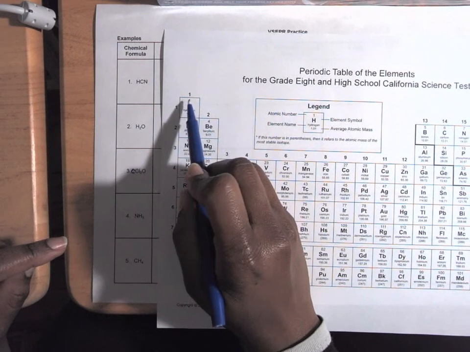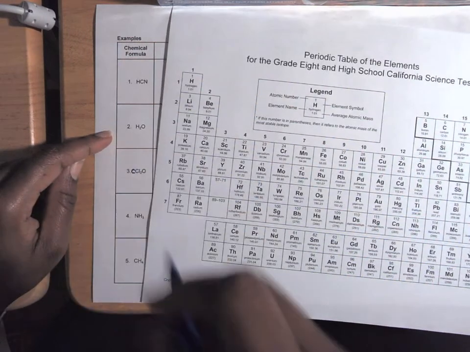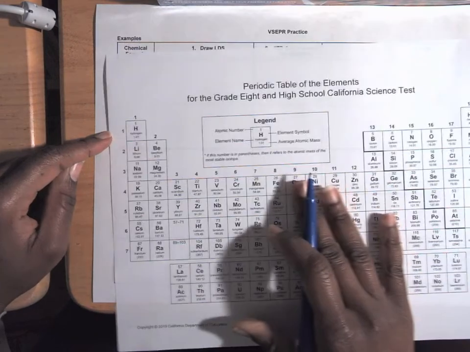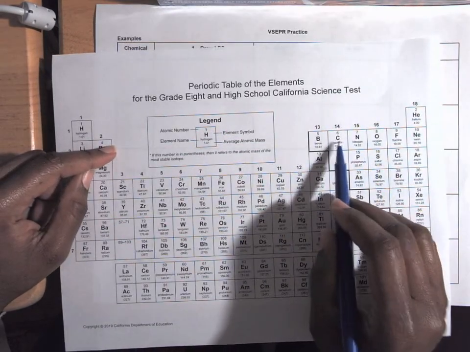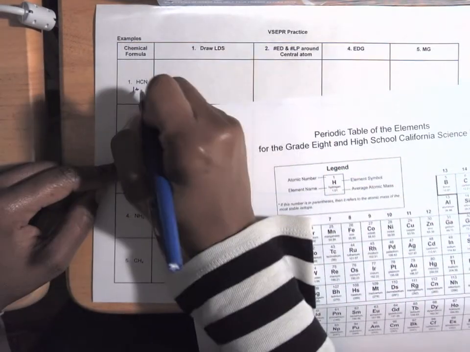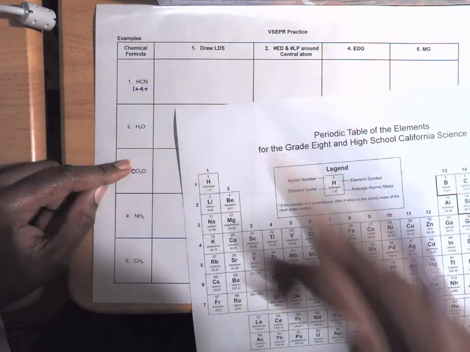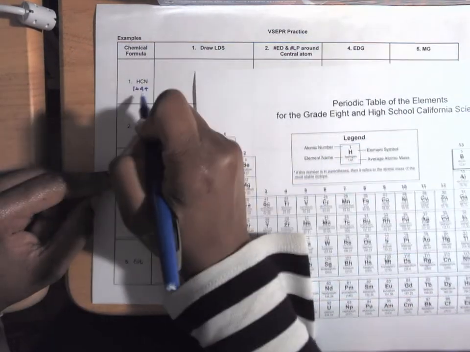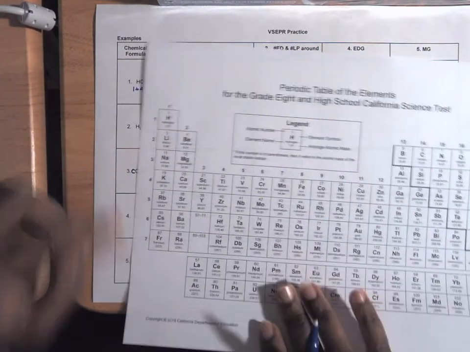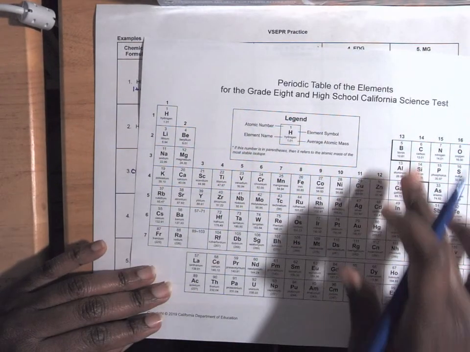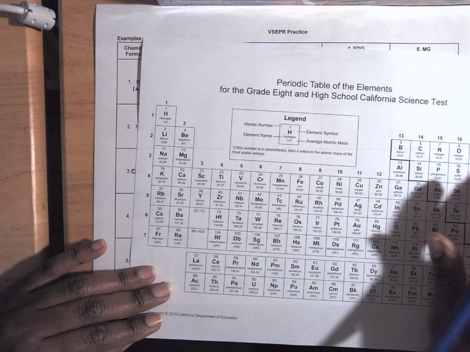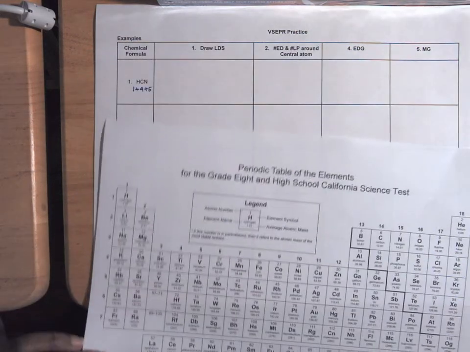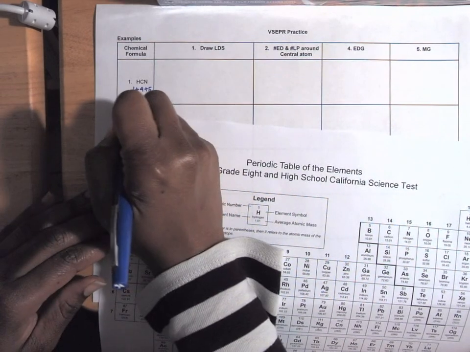Hydrogen is in group 1, so the hydrogen has 1 valence electron. Carbon is in group 14, it has 4 valence electrons. And nitrogen is in group 15, it has 5 valence electrons. Remember, the valence electrons go 1, 2, skip the middle, 3, 4, 5, 6, 7, 8, with the exception of helium, which only has 2. All right, so we've got a total here of 10 valence electrons.